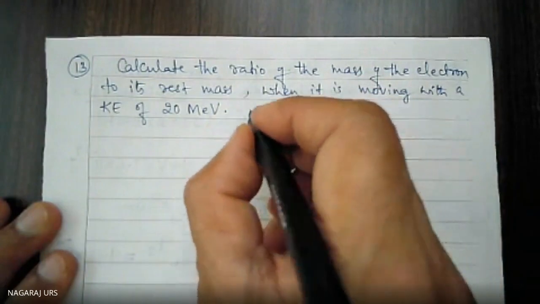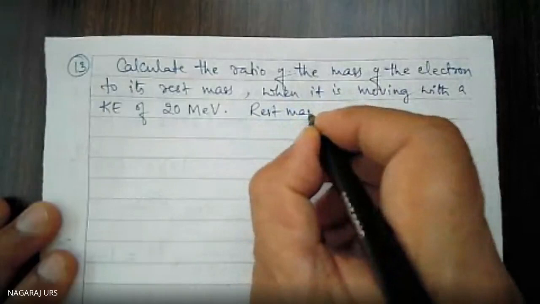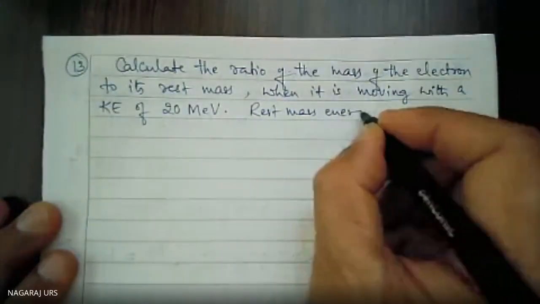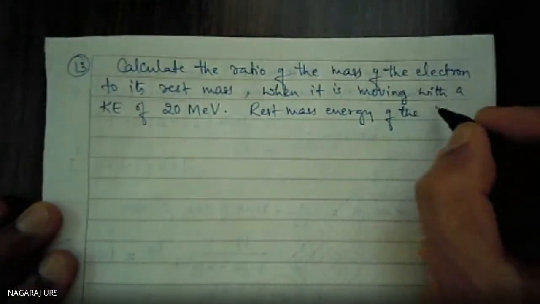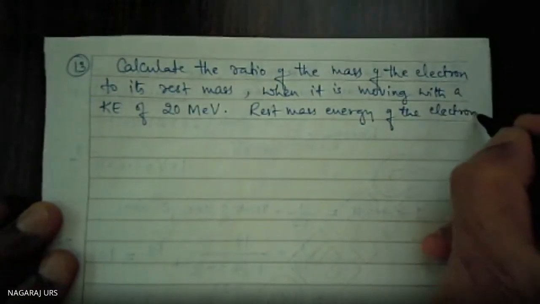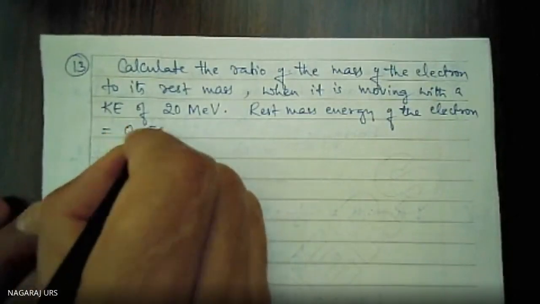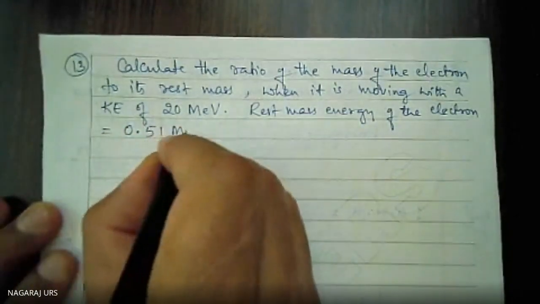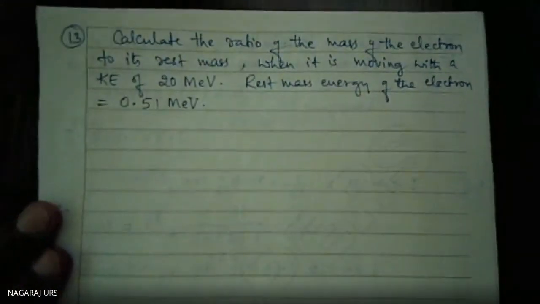Rest mass energy of the electron is given, rest mass energy of the electron equals 0.51 MeV. This is the question.